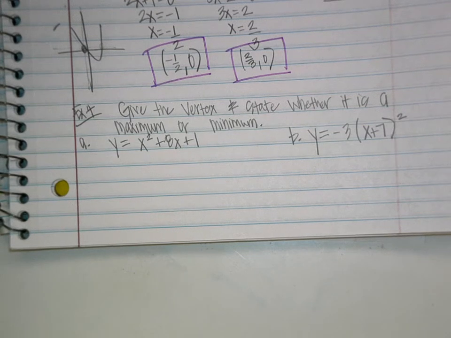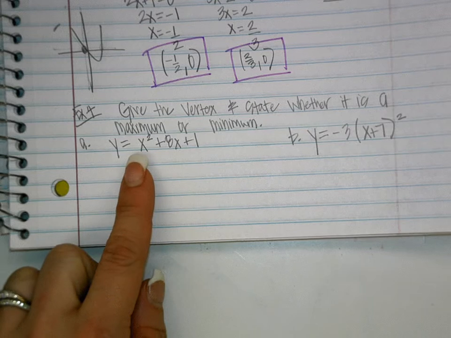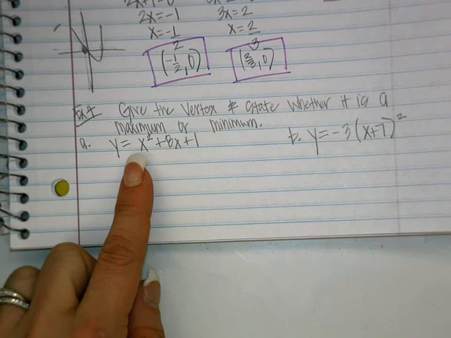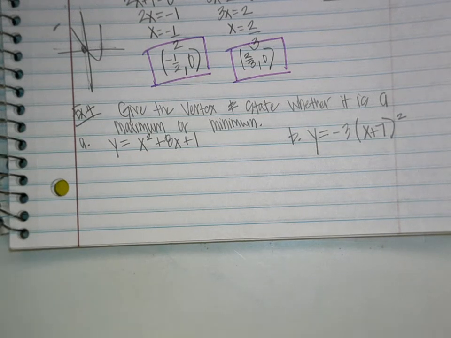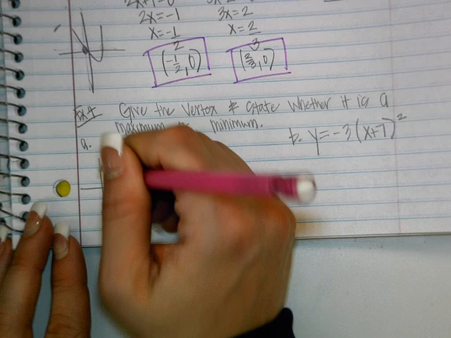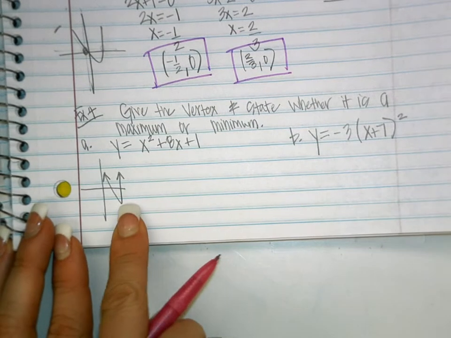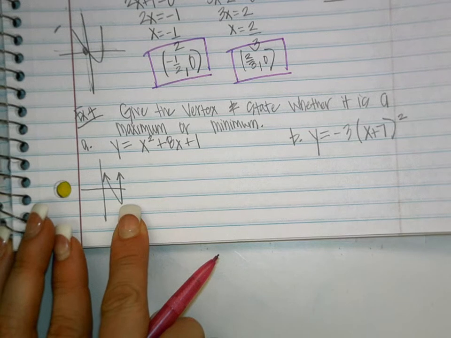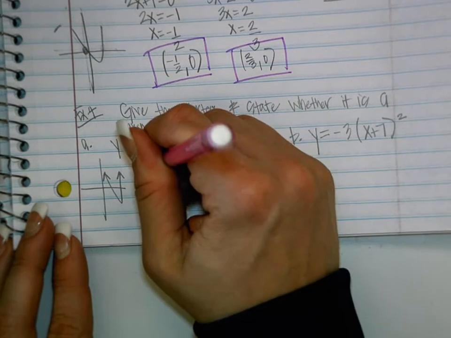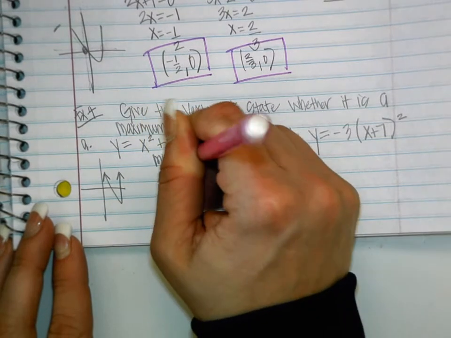Now, based on just the equation, we should actually be able to tell if something is going to be a maximum or a minimum. Because what do you know just based on the front number here? What do you know about the direction this opens in? It opens up. So if you had a parabola that opens up, does this have a maximum or a minimum value? A minimum. So automatically, I know this is going to be a minimum because it opens up.